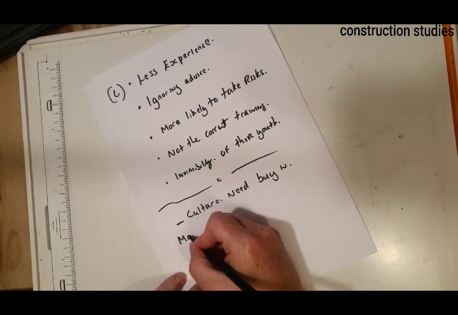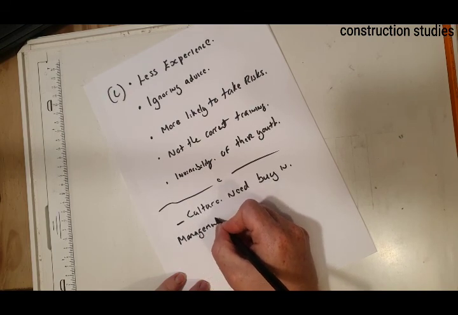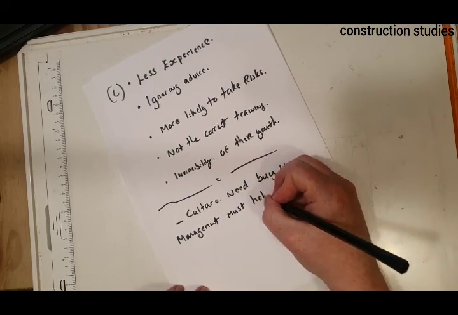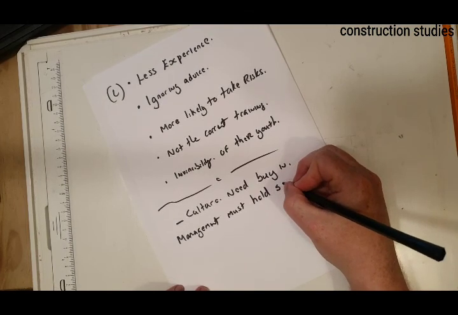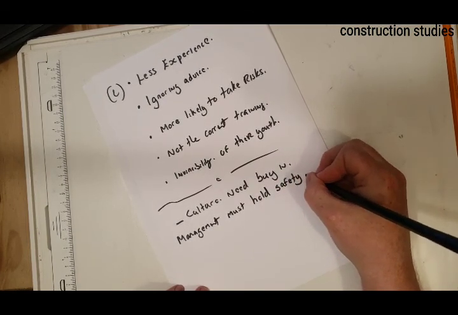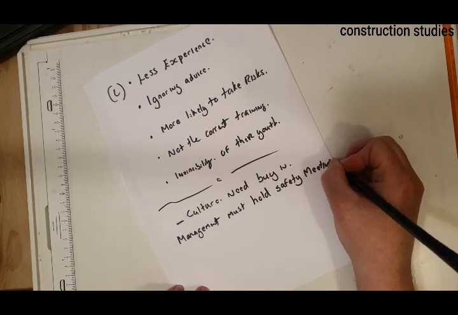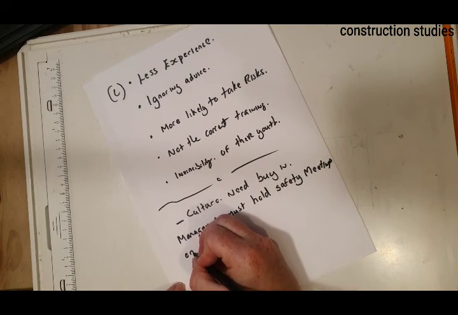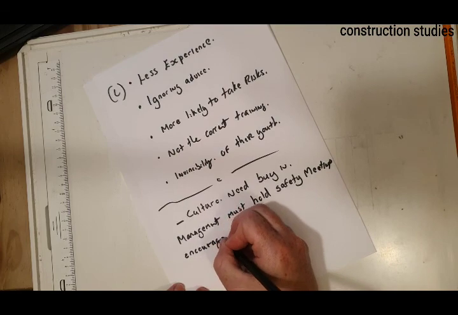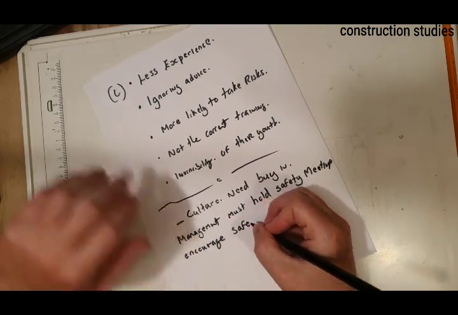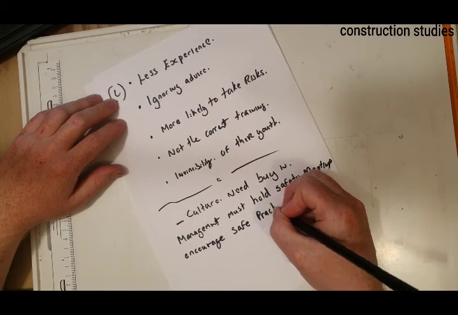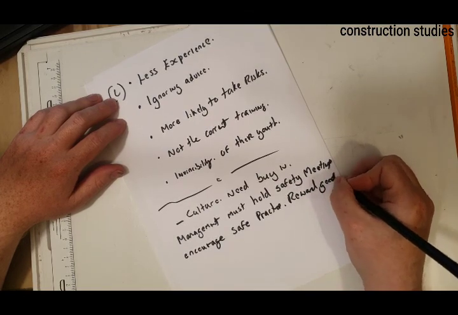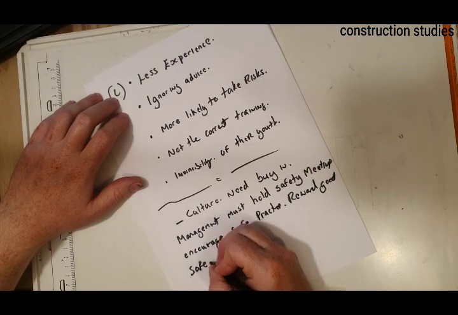So management must or should hold safety meetings, and encourage safe practice. Reward good, safe work.